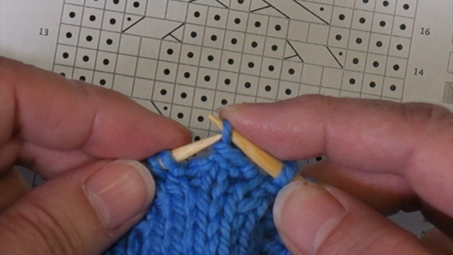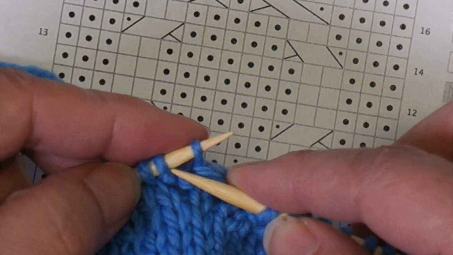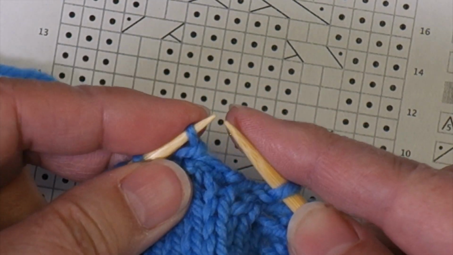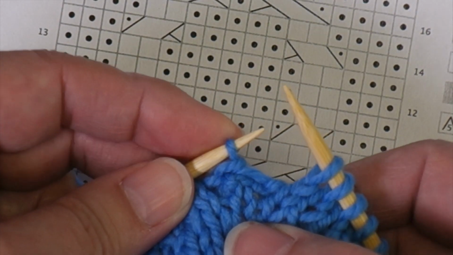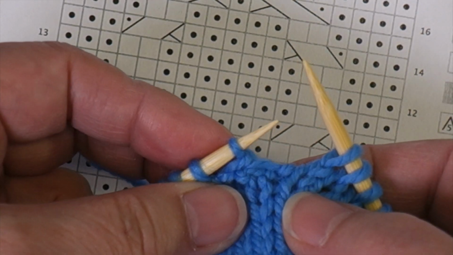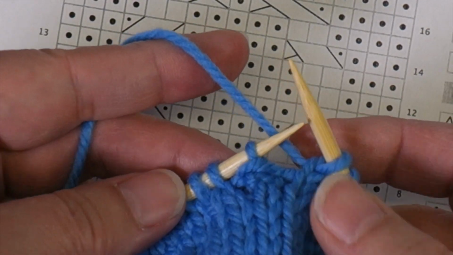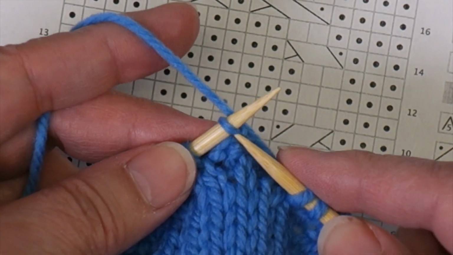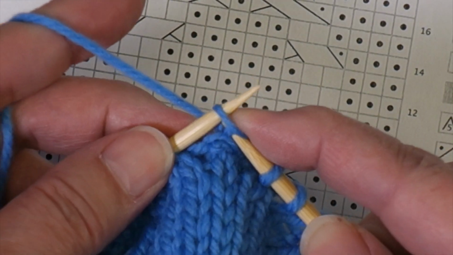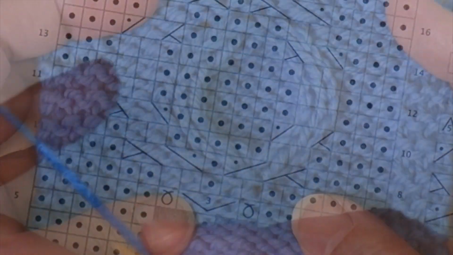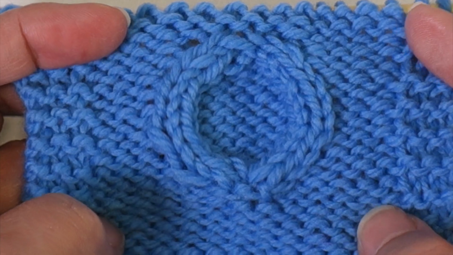We're going to slip it back again to the left hand needle. And now we're going to pass the 4th stitch over. So now we've eliminated those 4 stitches, and we just have that 1 stitch that we started with. And now we actually are going to work it. And we're going to work it as a knit stitch because we're on the wrong side of the work. And then we just knit to the end of the row. So now I have finished the ring.